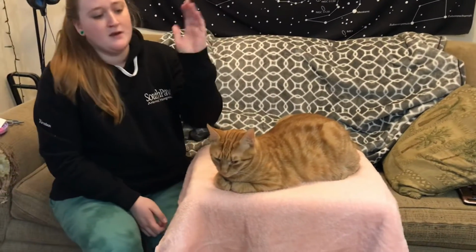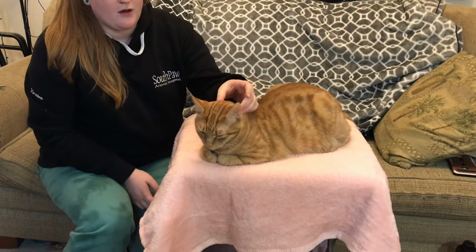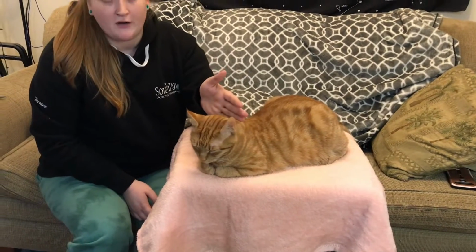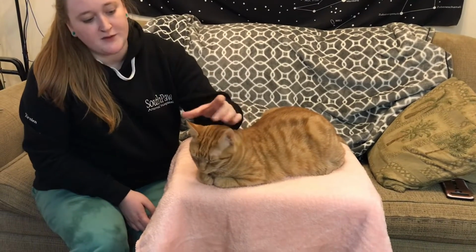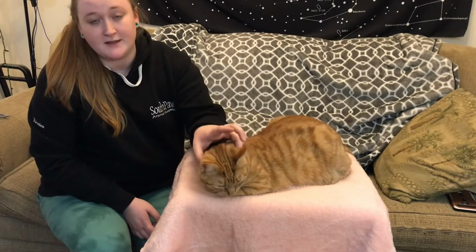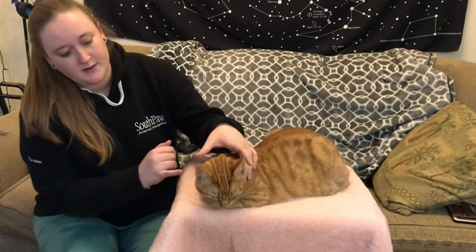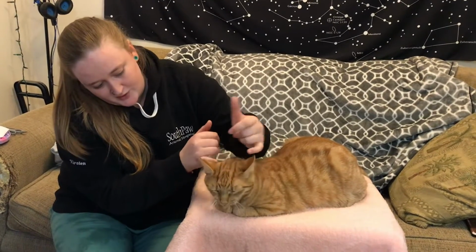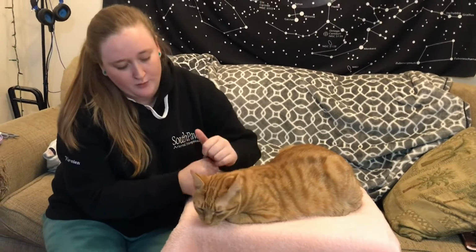So starting from caudal going rostral, we have the occipital bone. So the occipital bone makes up the back portion of the skull. Then we have the parietal bone. So the parietal bone makes up the dorsal and ventral sides of the skull. Then we have the temporal bone. So the temporal bone would be down here. It's just lateral or ventral to the parietal bone.